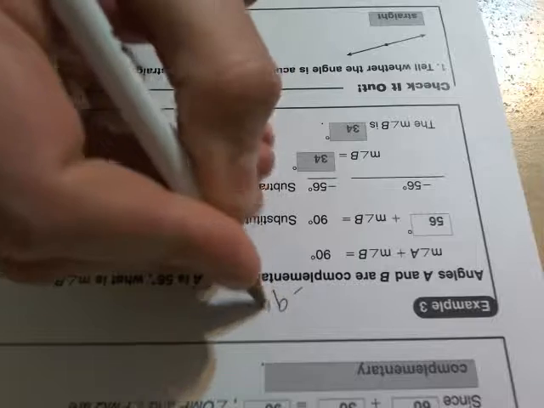All right, in number 3, they're using those definitions. They're telling us that A and B are complementary, and the measure of angle A is 56 degrees, and they want to know what the measure of angle B is. So remember, complementary, as we saw just a moment ago, implies that you have two angles that add up to make 90 degrees. So they're saying that these two angles add up to make 90 degrees, but then what they're telling us is the first one is 56 degrees. So all we're doing is figuring out how much more I would need to make this add up to 90 degrees.